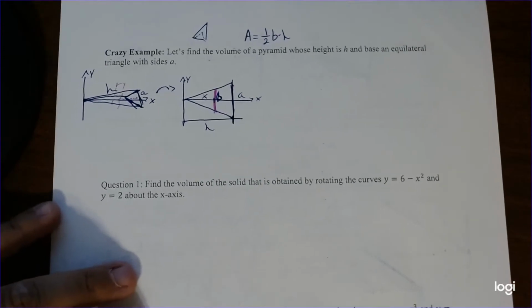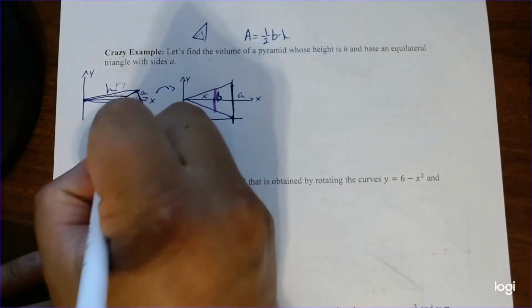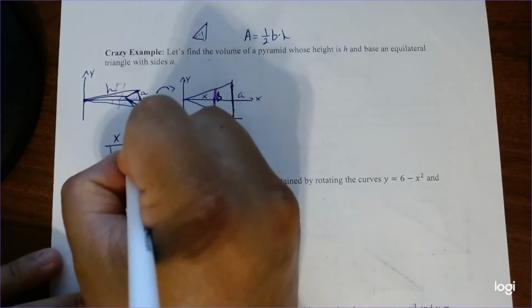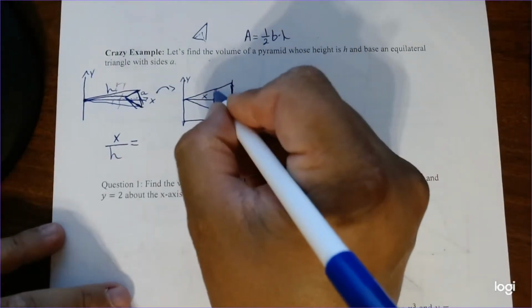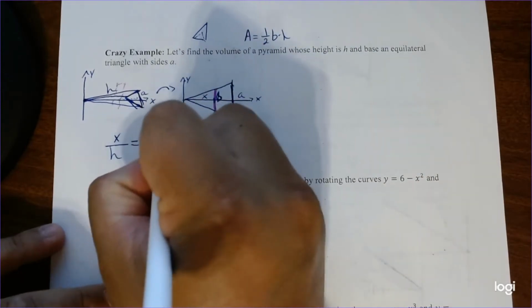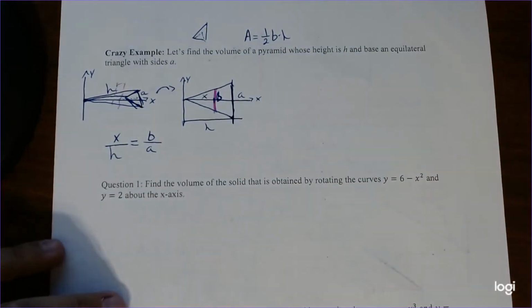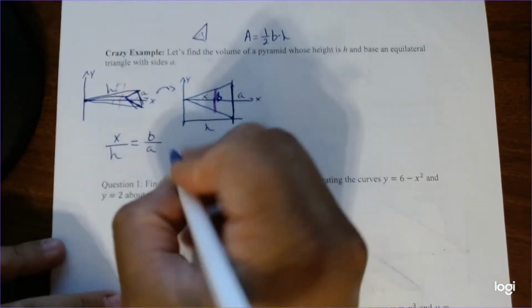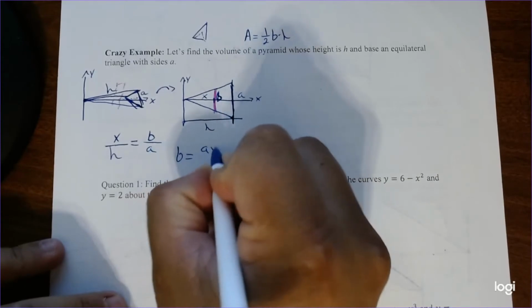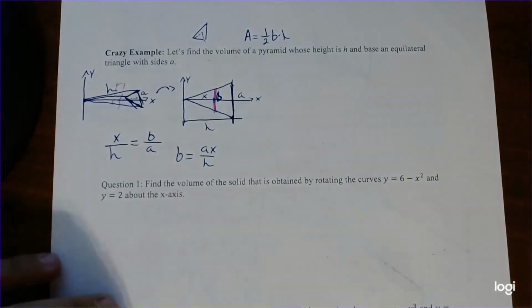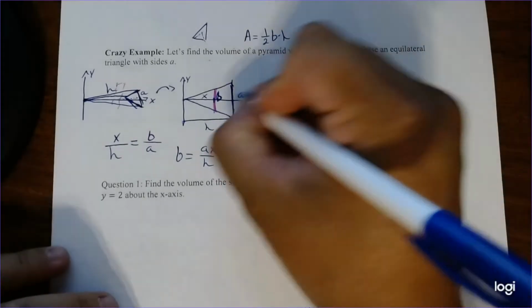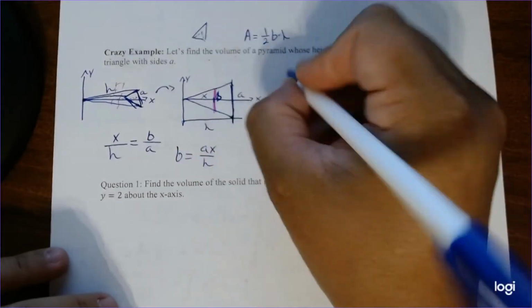So if we associate similar triangles, we know that the height of the small one to the height of the big one, this same ratio is equal to the base of the small one to the base of the big triangle. And now we just solve for b. So pretty straightforward, just multiply that side. So b is equal to ax over h.